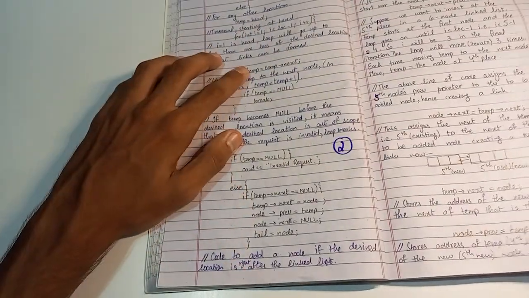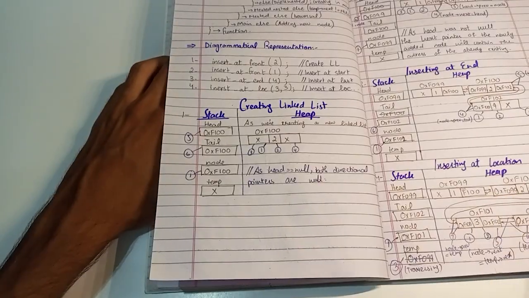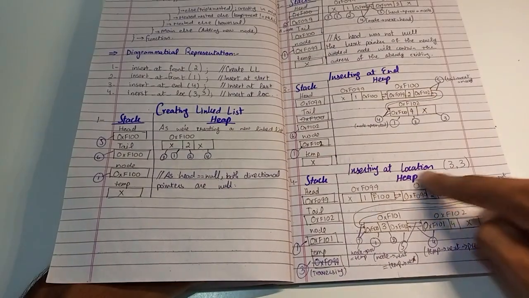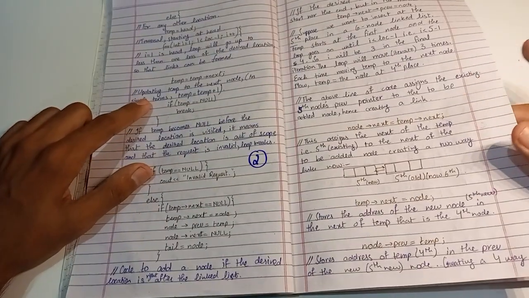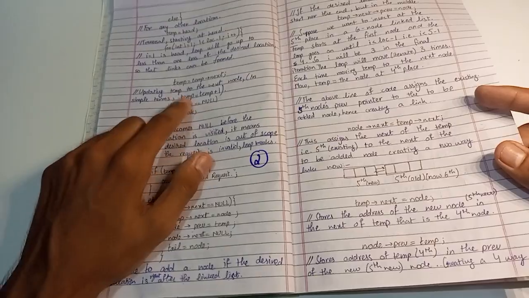Getting to that part. Temp is equal to temp next. Now our temporary pointer is at this node. Sorry, this node. Next we're going to be updating. Yeah, we just did it.